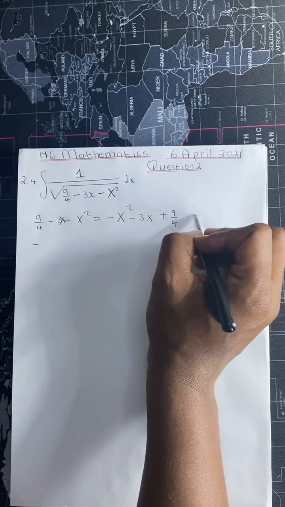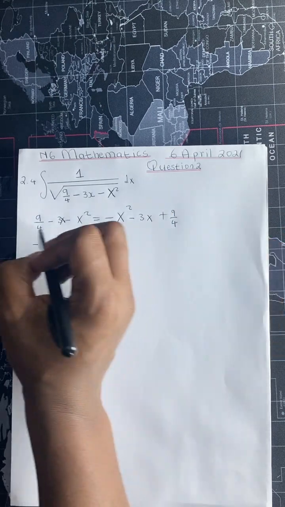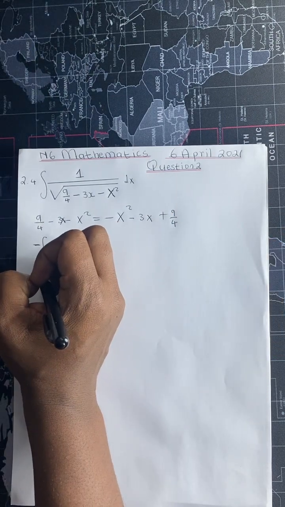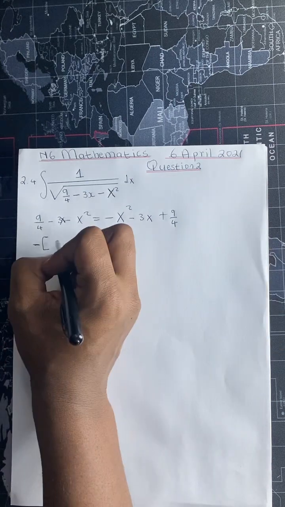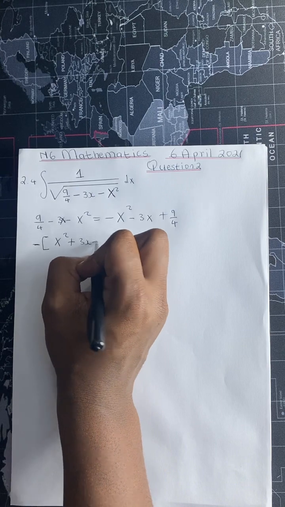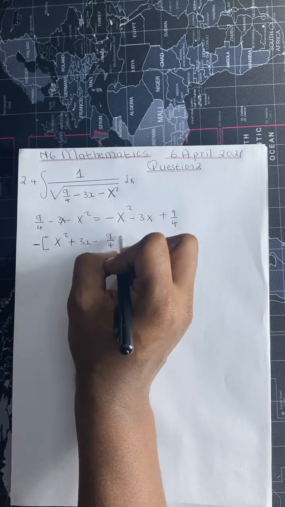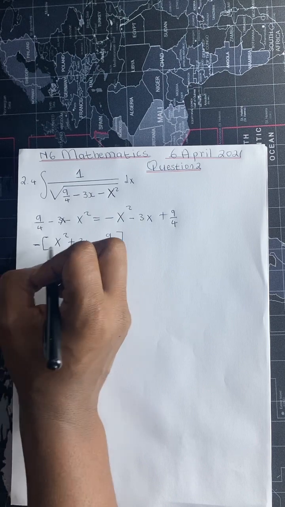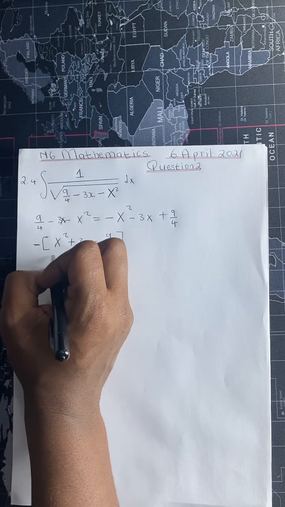This is not equal to 0. This is not an equation, this is an expression. So we can only take negative 1 as our common factor. So we'll have x squared plus 3x minus 9 over 4 after we take negative 1 as our common factor, so that the x squared can be positive.